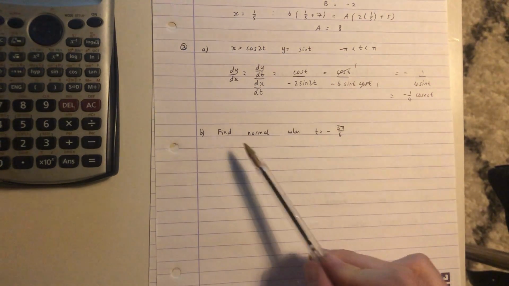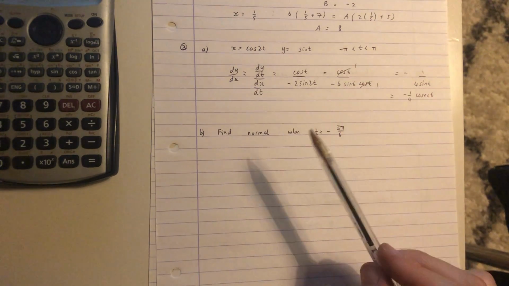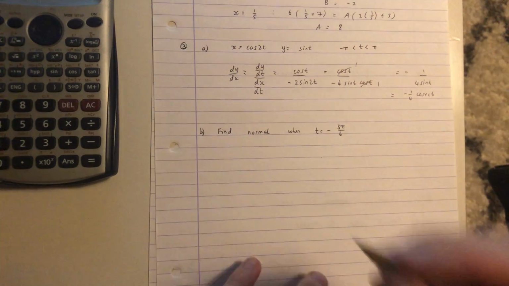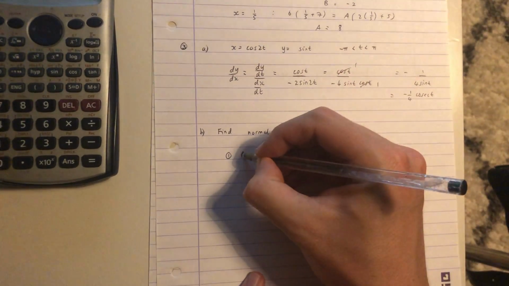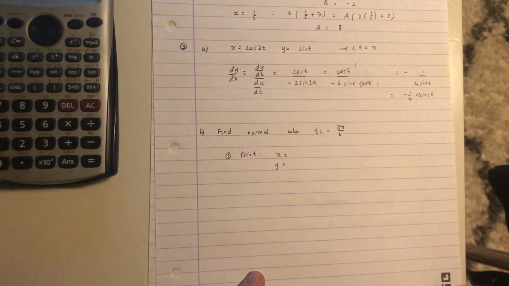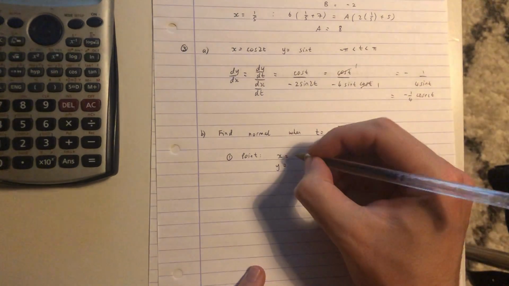Part B was to use your answer to find the normal at a particular point. Now the normal is a straight line, so you should follow 3 steps. First step is a point on the line, so an x coordinate and a y coordinate. And you just substitute t in to find both.